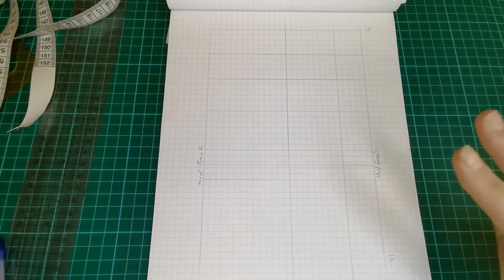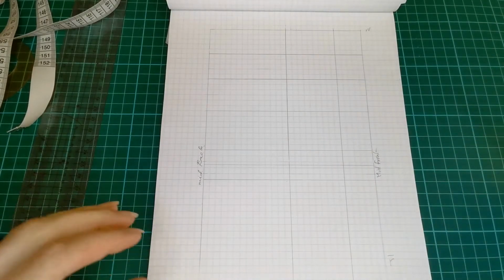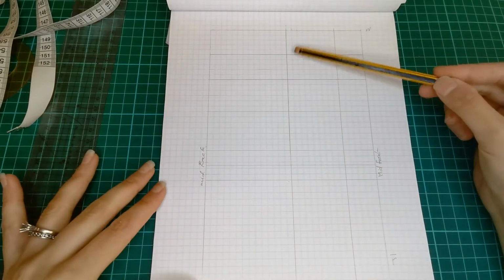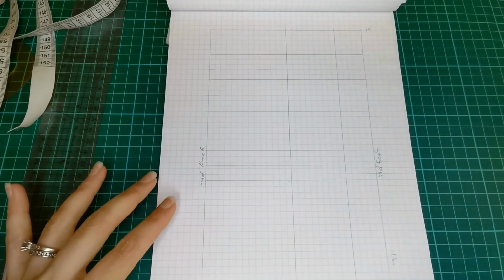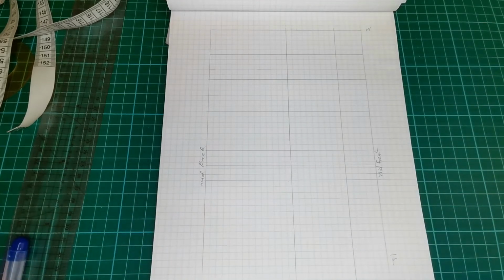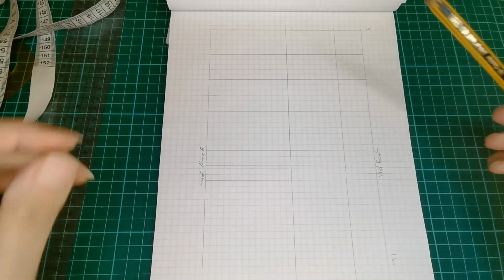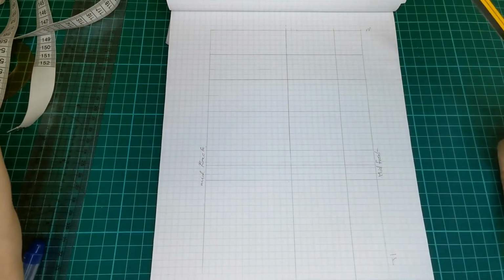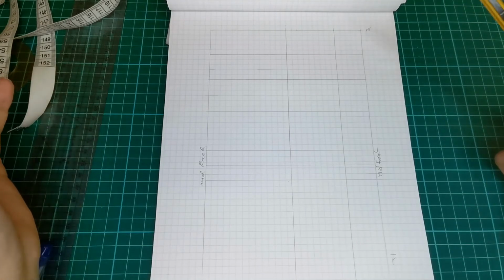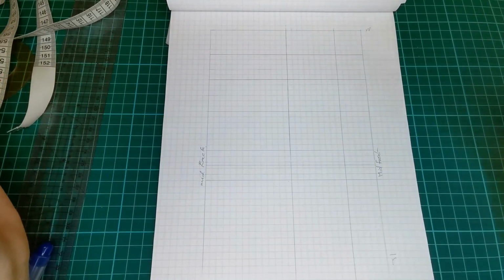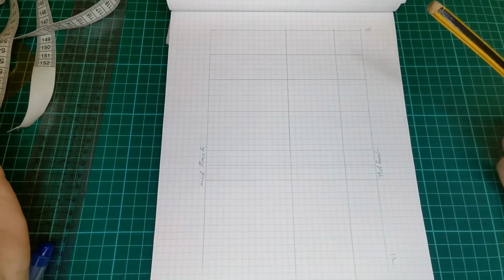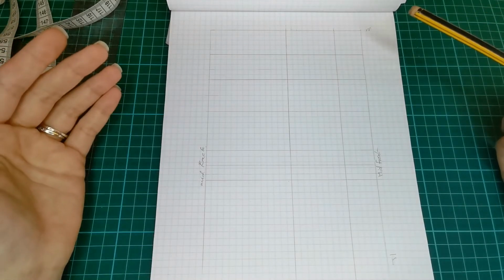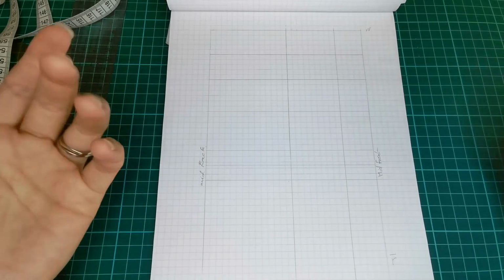Step 2. Okay, for step 2 we have to mark this side line. This side line will be on the side. Okay, it will divide the pattern into front and back. Let's use our logic a little bit. It does make sense that the back, especially for the skirt, is larger than the front, as there is a bulk of muscle located at the back.